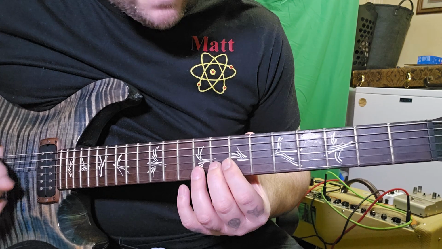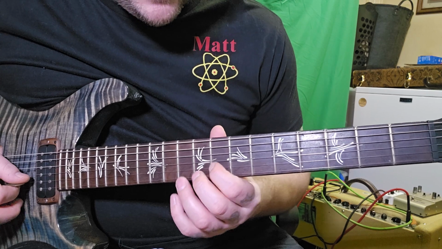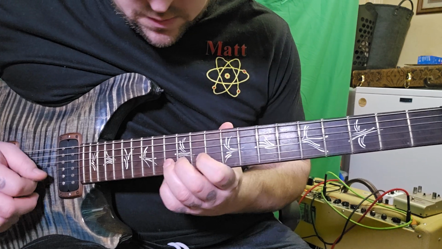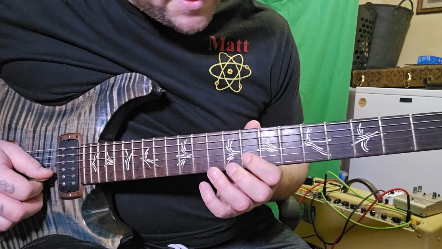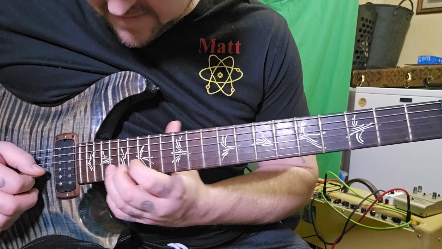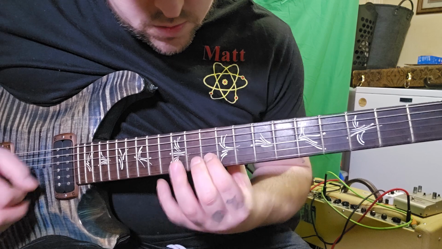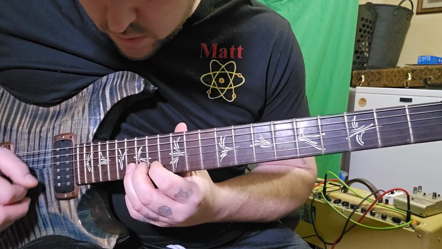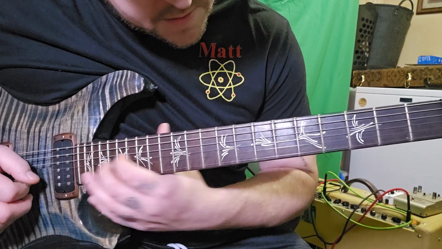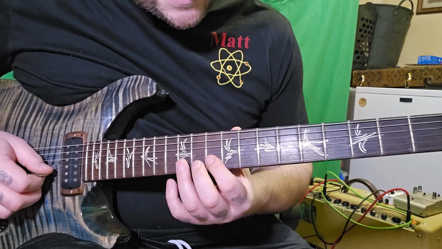The next one is going to be G Mixolydian. Mixolydian also is just one different from a major scale, and that is the flat 7. So this is major, but Mixolydian is 1, 2, 3, 4, 5, 6, flat 7, root. So that's G Mixolydian.